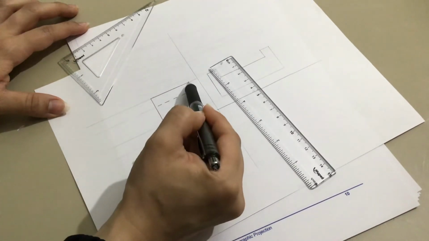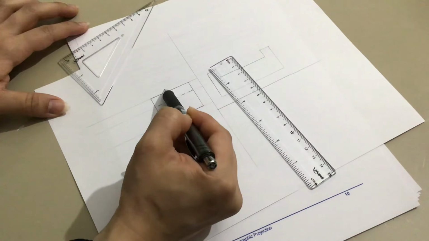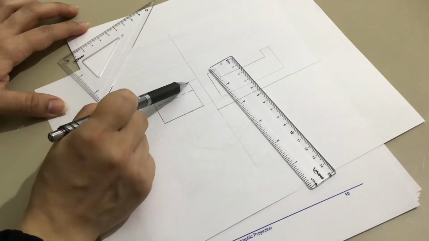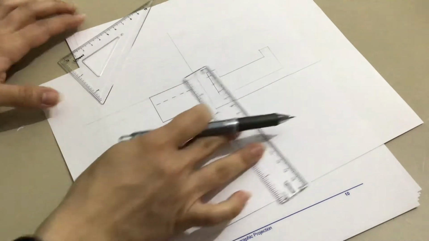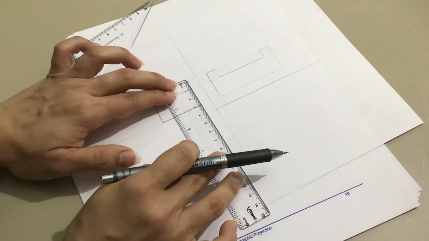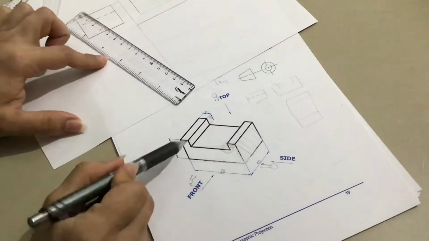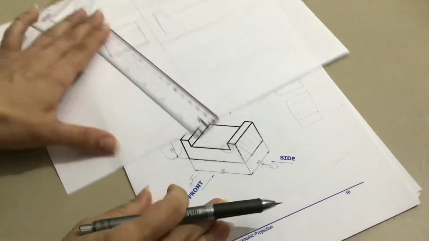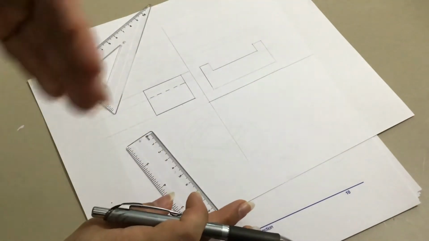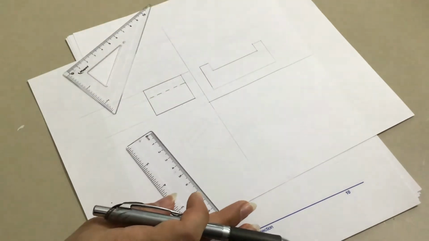We only took the dimensions from here to here, which was 4 centimeter, but we don't have to go through having a dimension from this point to this point, which is actually, as given, 3 centimeter. And here it's 3 centimeter. So you are minimizing the use of dimensions by using the extension or the projection lines.